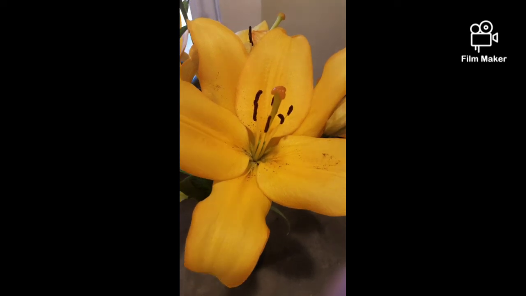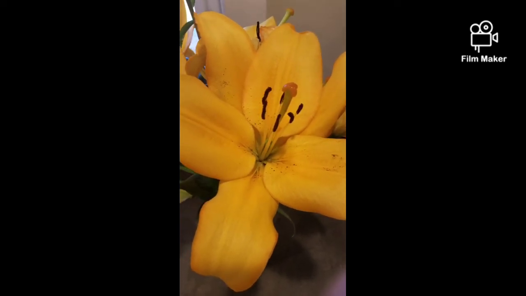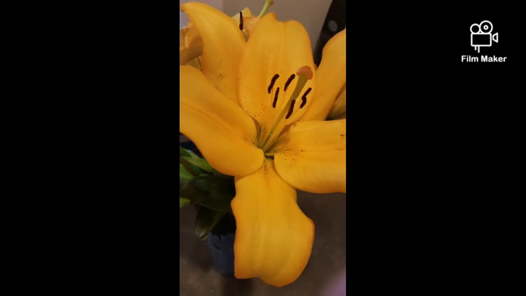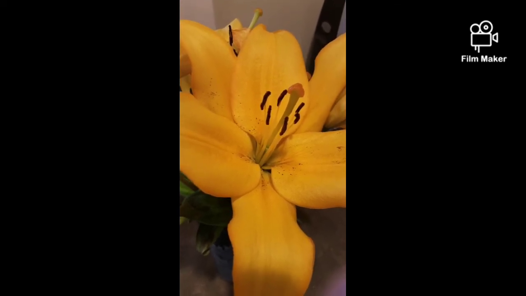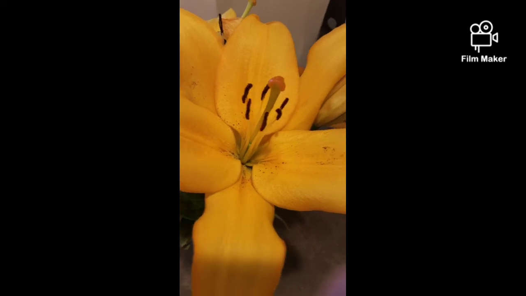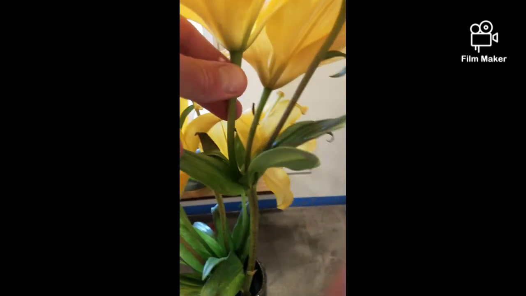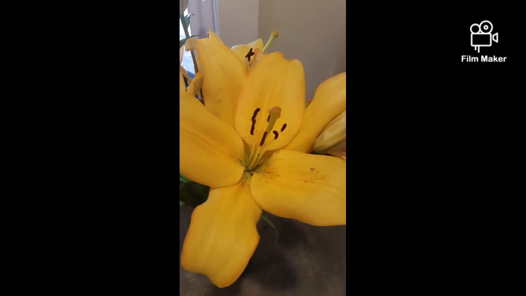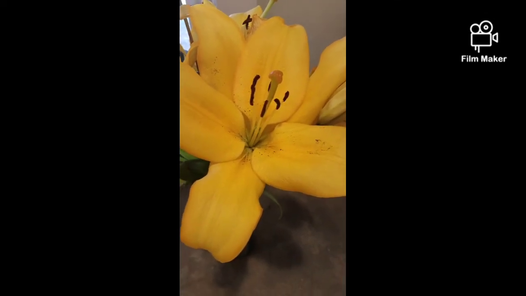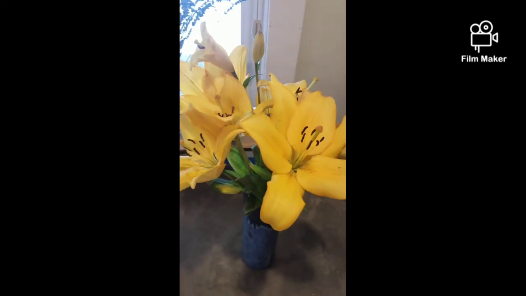I picked up these flowers, which are lilies, from the grocery store because I noticed that it's really easy to identify and see the different parts of the flower on these. Starting below the flower, it's attached to a stem, and there's some leaves there. And then all flowers have petals. The petals can be different shapes, sizes, and colors, but the role of the petals is to attract pollinators.